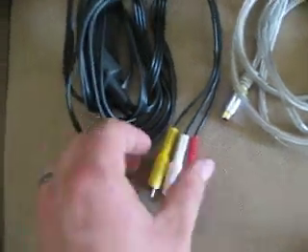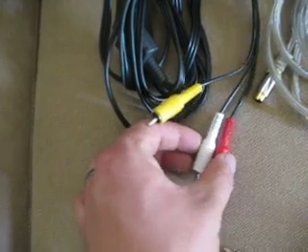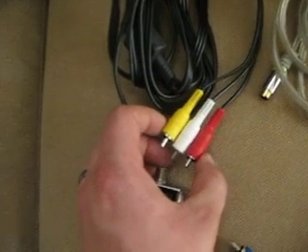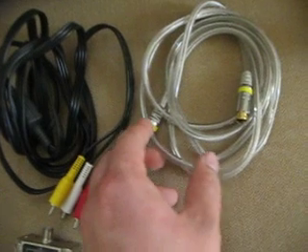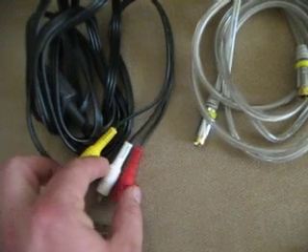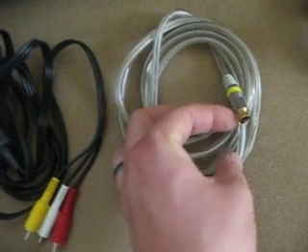This is a composite cable. These are standard definition cables. The yellow carries the video, white and red carries the audio, and you'll see those on standard definition game systems and DVD players. The S-video connection is one step above the composite video. You still need the white and red for the audio, but the S-video carries the video information and it does a little bit better job.